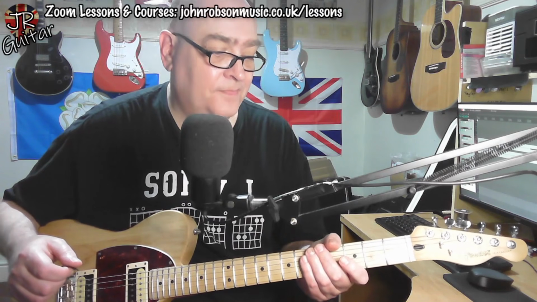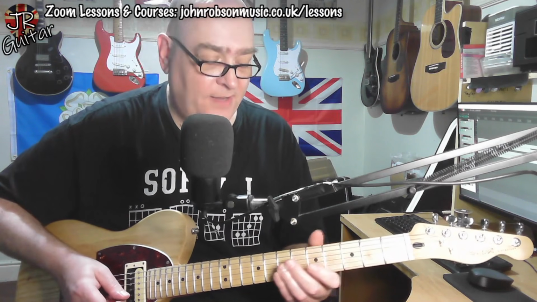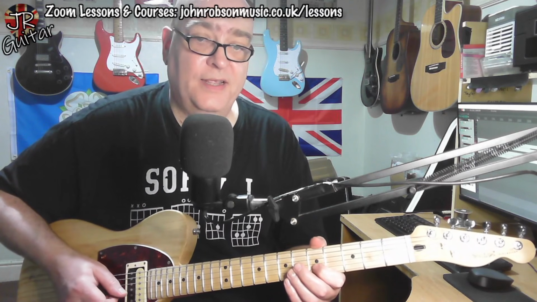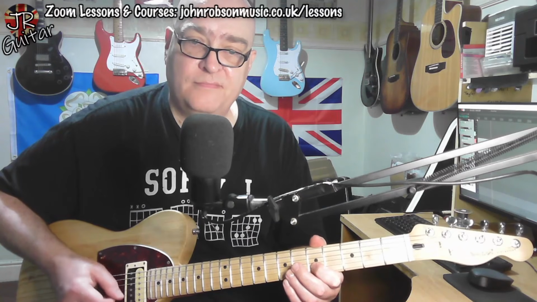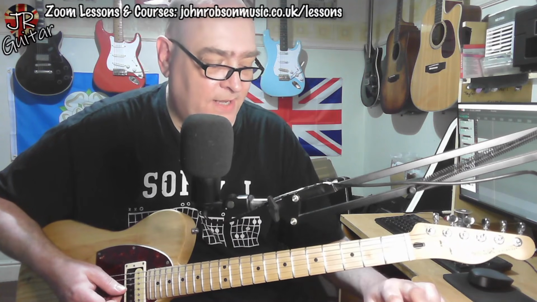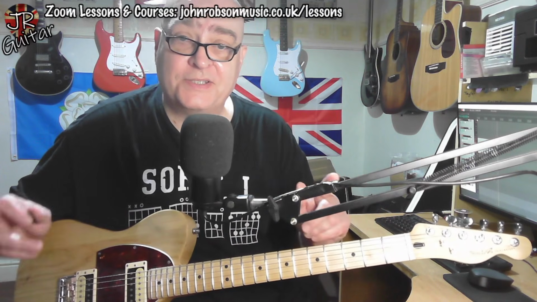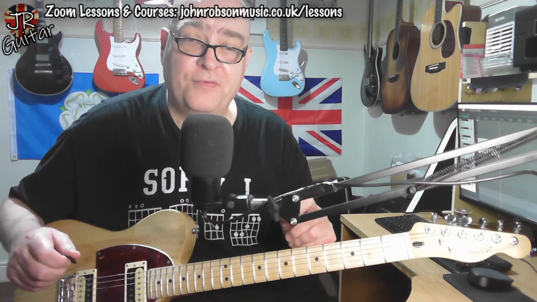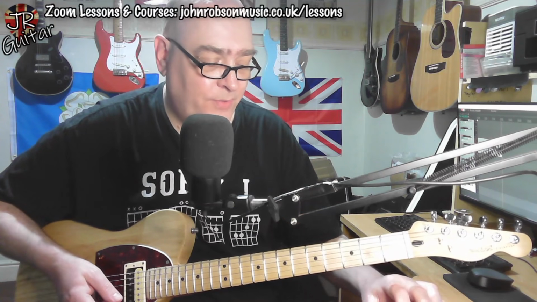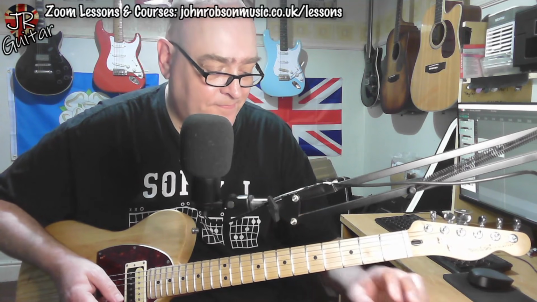Like this. Evenly, evenly, evenly, evenly. That is what you get with a triplet. If you just play the first and last note in each group of 3, then you get what we call a swing or shuffle rhythm, like this.